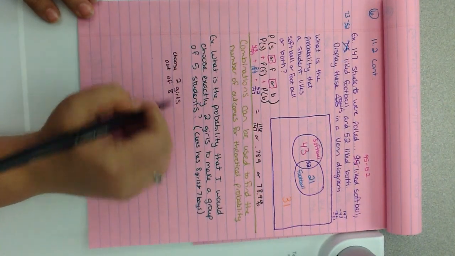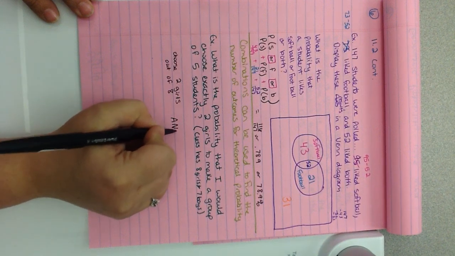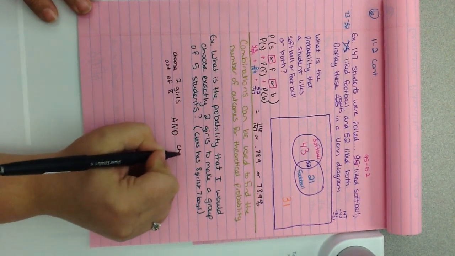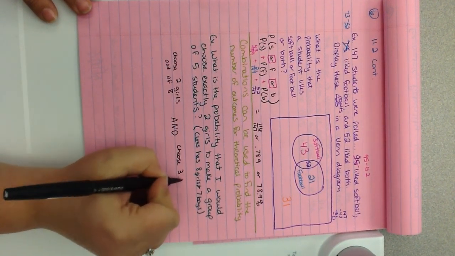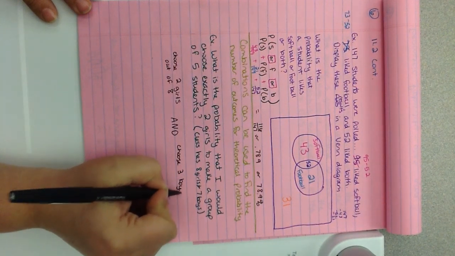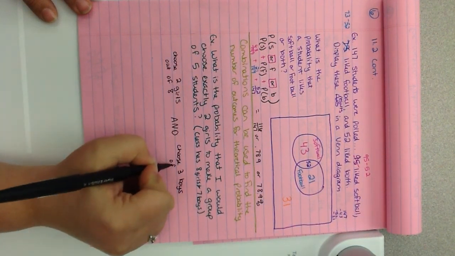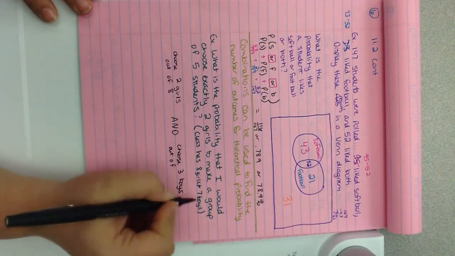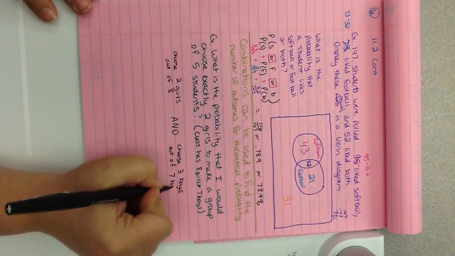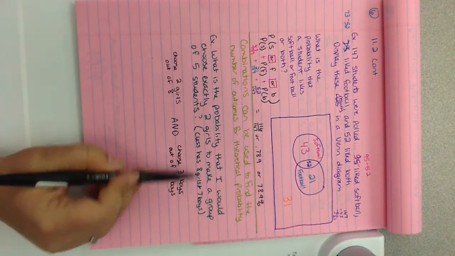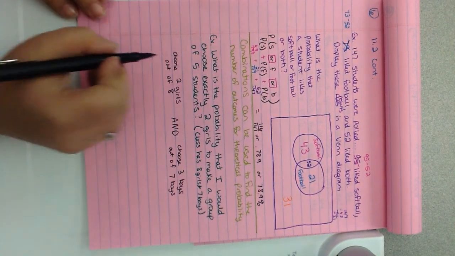They would have to be boys. So we would need 2 girls, and we would also need to choose 3 boys out of the 7 boys that exist in this class, in this fictional class that has 8 girls and 7 boys.